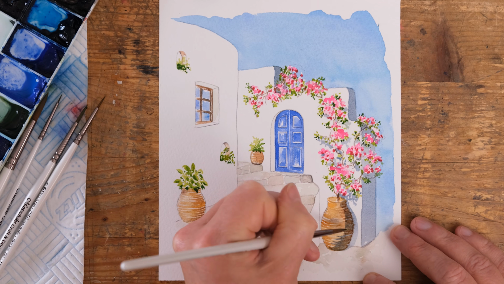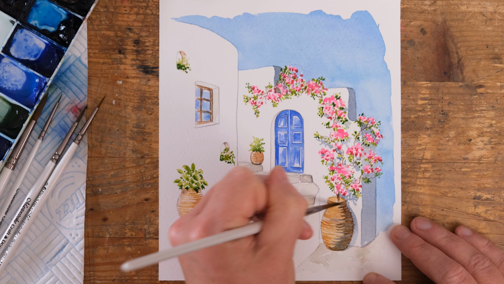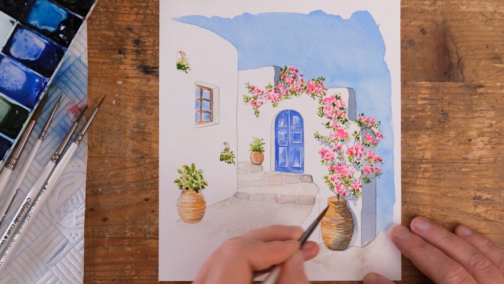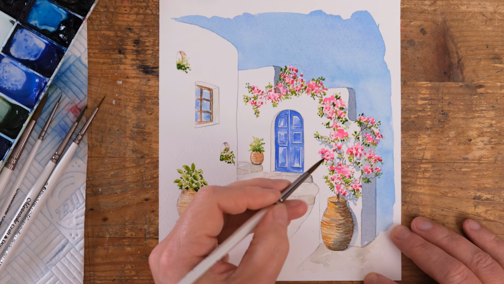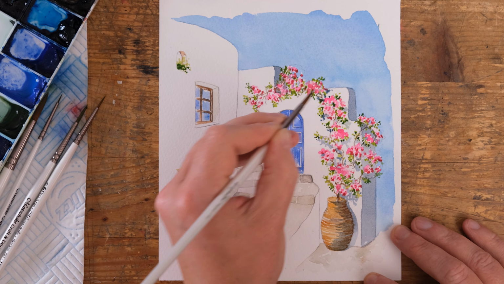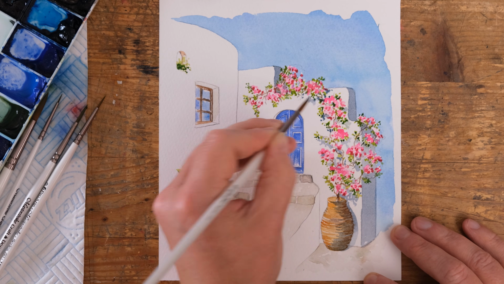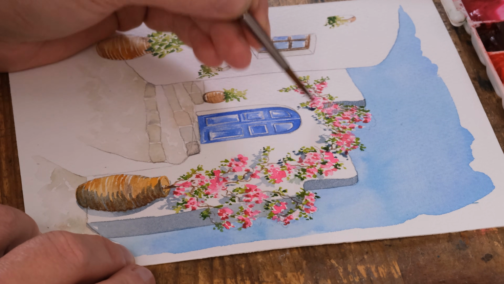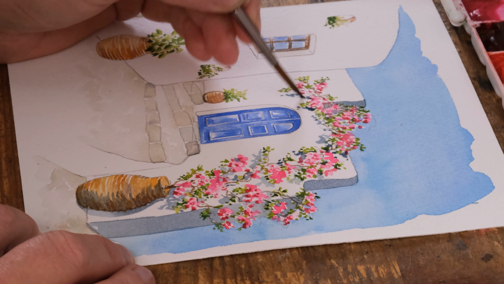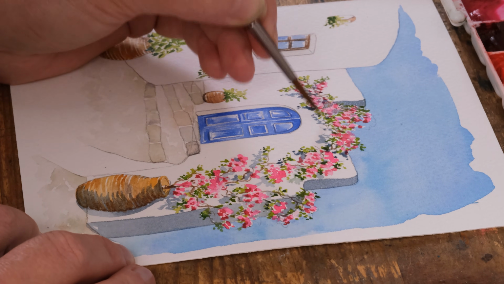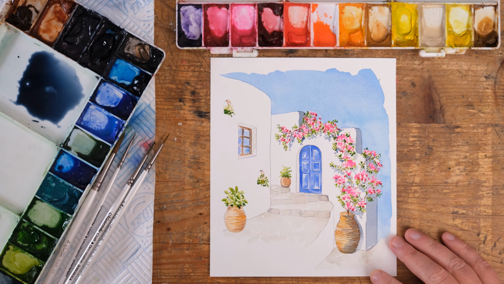And of course, if you've got something with texture, how is the shadow going to hit that texture? So I'm just trying to mimic it a bit. And that's already looking really cool. I like it very much.